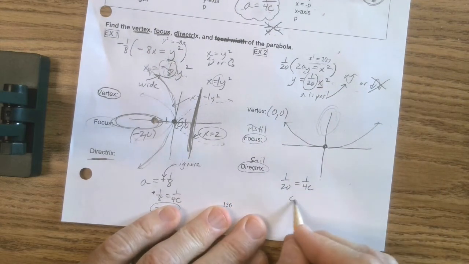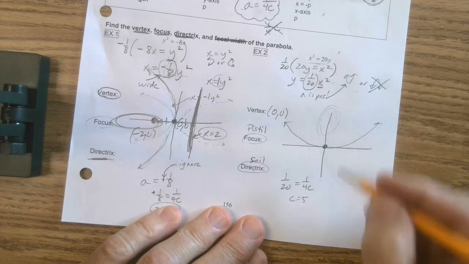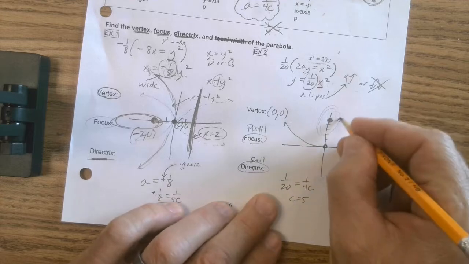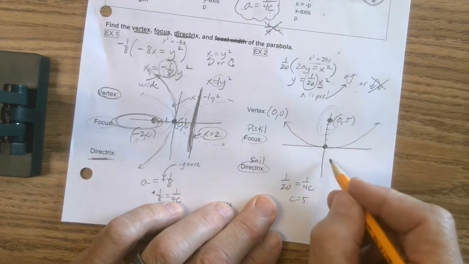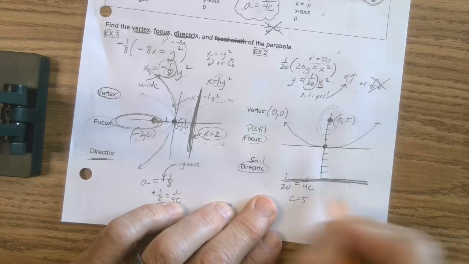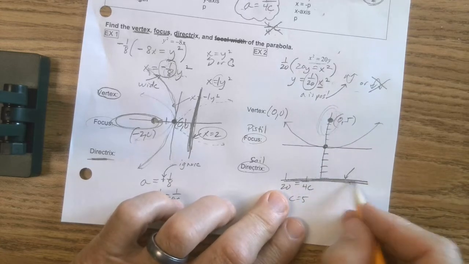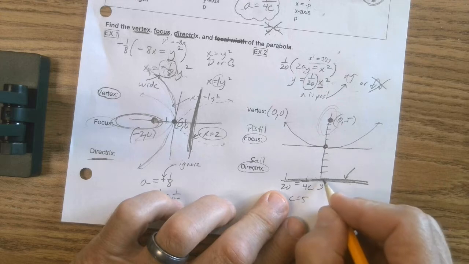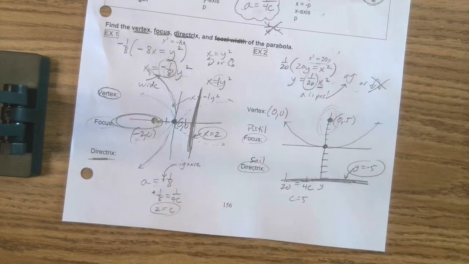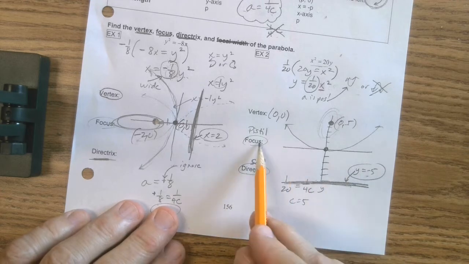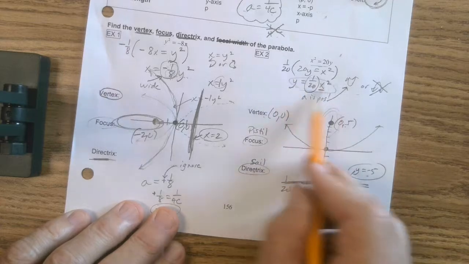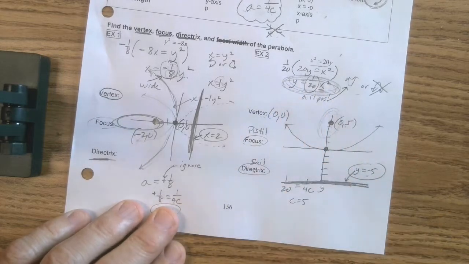And I can look at this and go, aha, C is 5. So 1, 2, 3, 4, 5 is where my focus is. So 0, 5. My directrix, 1, 2, 3, 4, 5. There it is. What's its name? Well, because it's a horizontal line, crosses the y-axis, where? Negative 5. And that's its name. So there's the directrix. There's the focus. Vertex is 0, 0, just because we haven't gotten really tough ones yet.